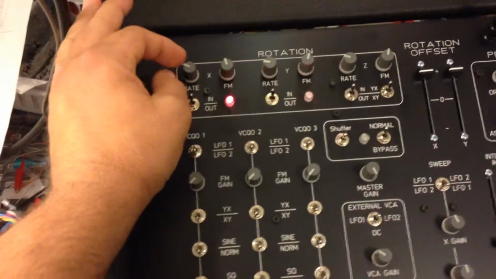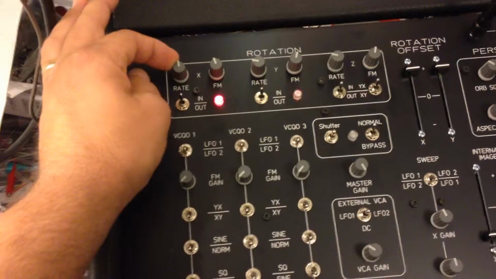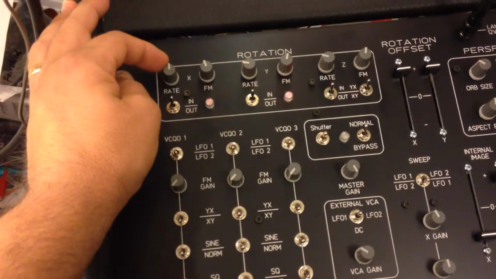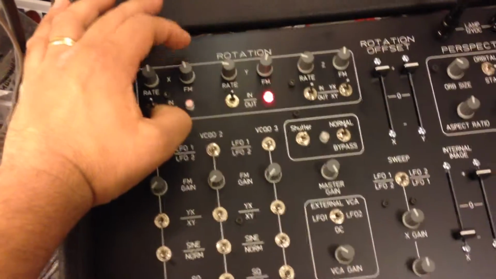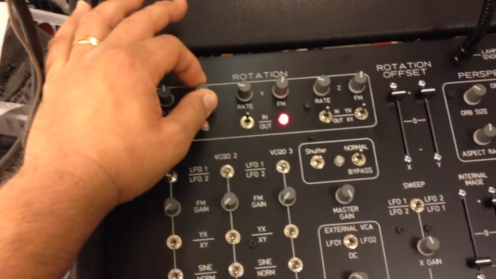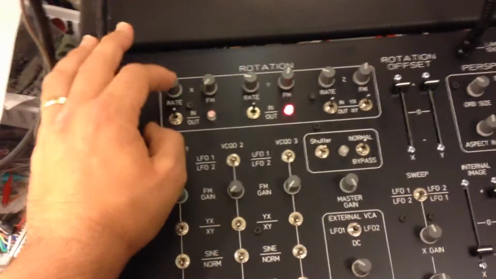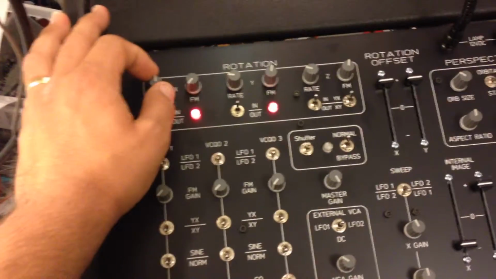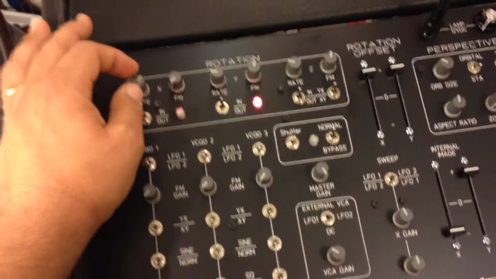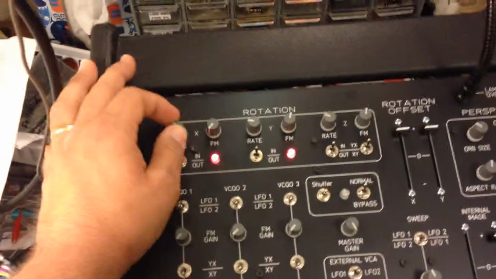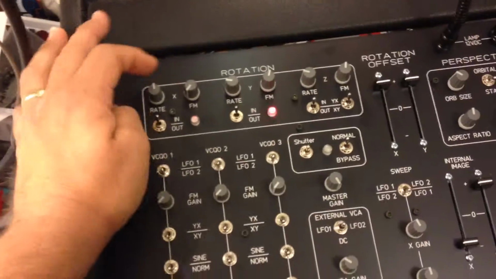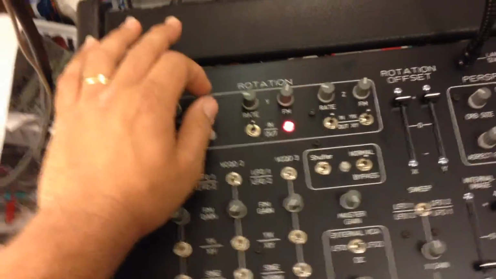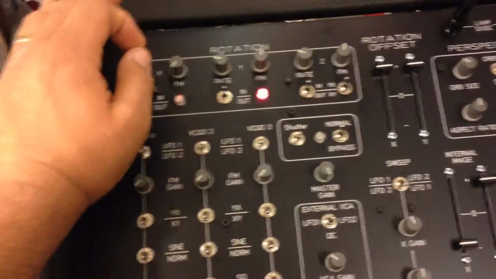For rotation, the rate potentiometer should be centered, straight up and down. And the FM pot should be fully counterclockwise. And the reason for this is the rate, if you turn it this way, the image spins one direction. If you turn the pot this way, the image spins the opposite direction. So that's why that needs to be centered, whereas FM, or frequency modulation, needs to be fully counterclockwise.